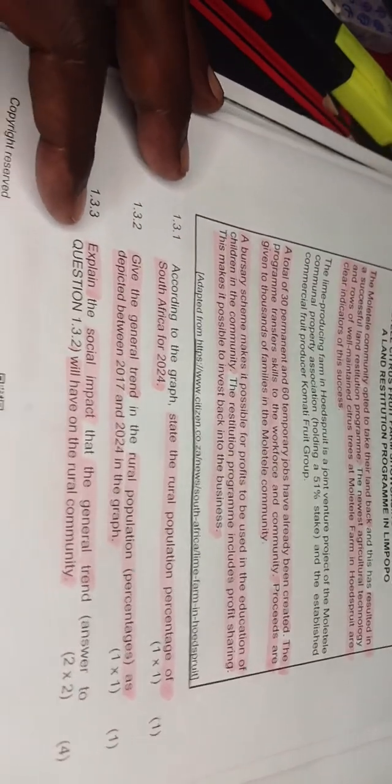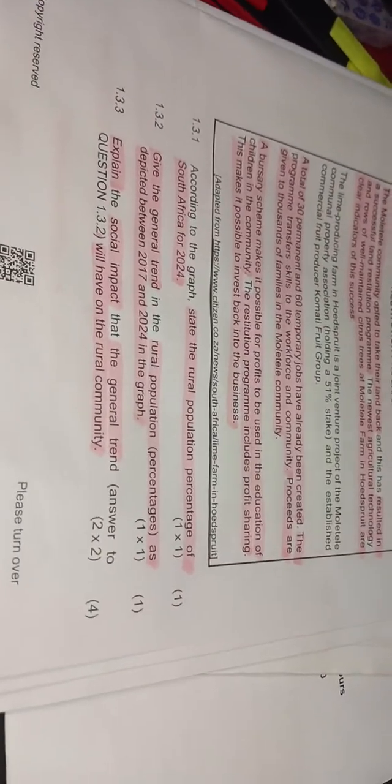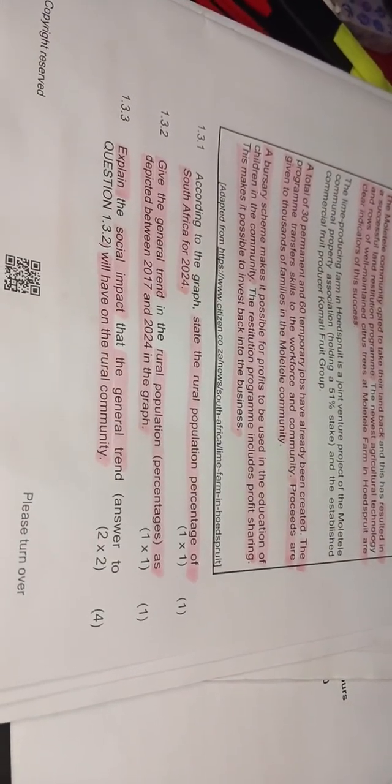So let's start now. 1.3.1. Can you see the question? According to the graph, state the rural population percentage of South Africa in 2024. Can you see the rural population, guys? These are marks just to take. Can you see there is your 31.18? That is your percentage. Please don't just write 31.18. Write 31.18%. Make sure you write it in full, otherwise you risk losing marks, because the question is saying the percentage. Make sure you write it correctly.